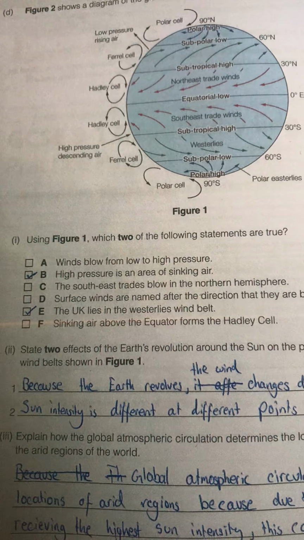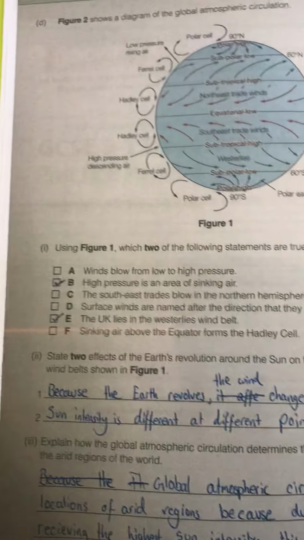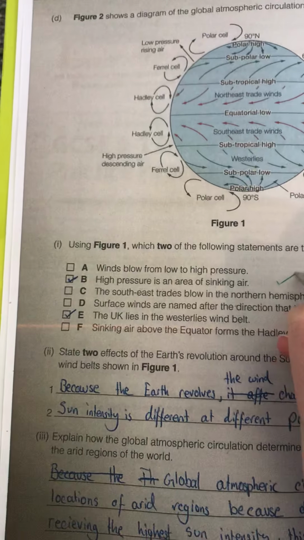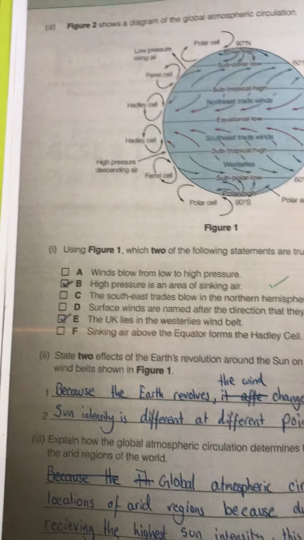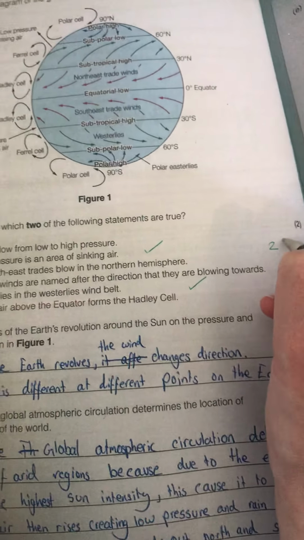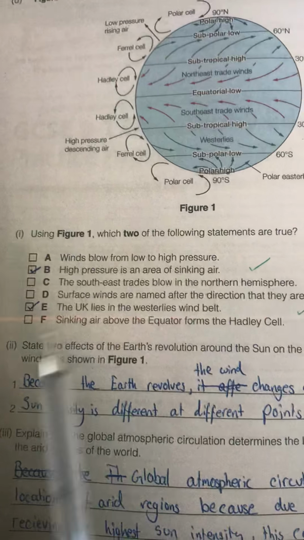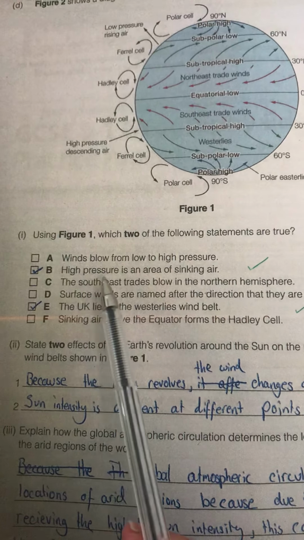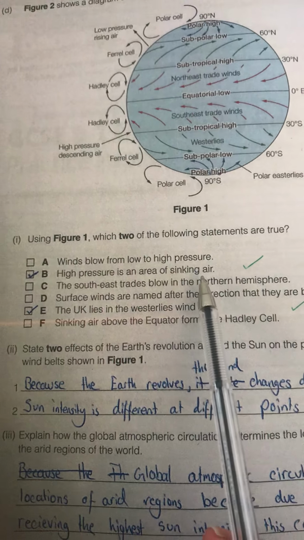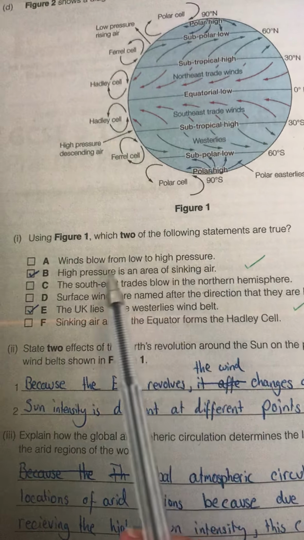Now this person has gone for B and E. They are both absolutely right. So B is correct and E is correct. So they have, for this question, 2 marks. I'm going to talk you through those then. So high pressure is the air of sinking air. So you should know that high pressure is sinking and low pressure is rising. The UK lies on the westerlies wind belt.